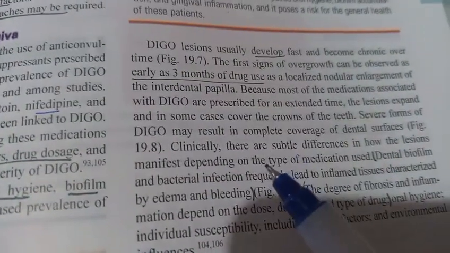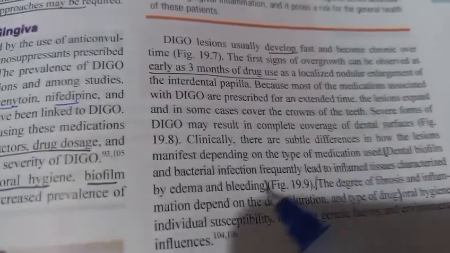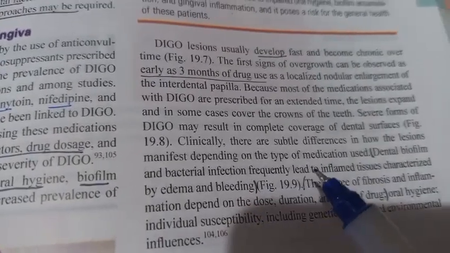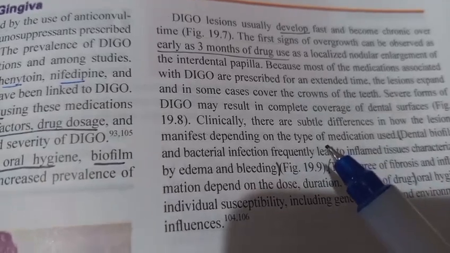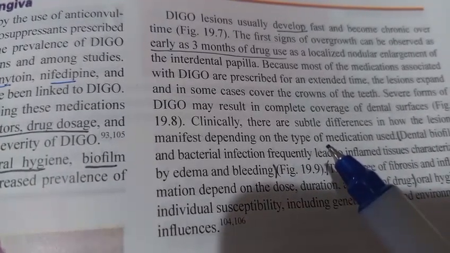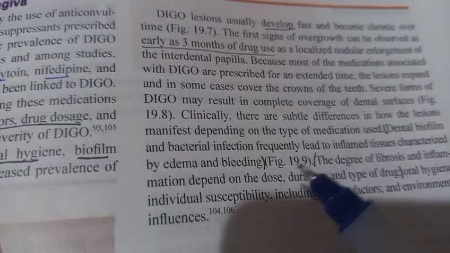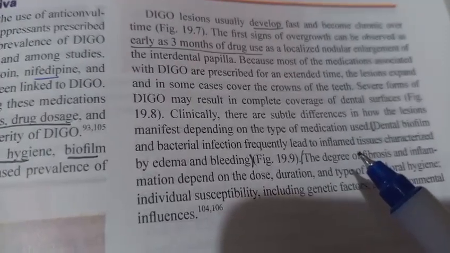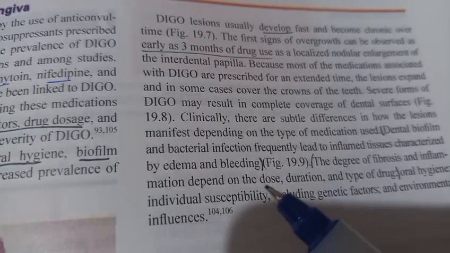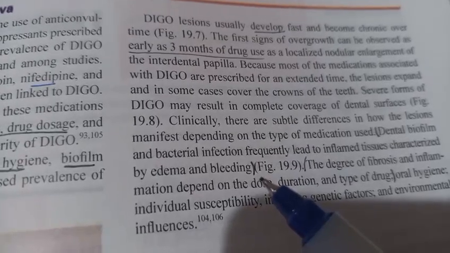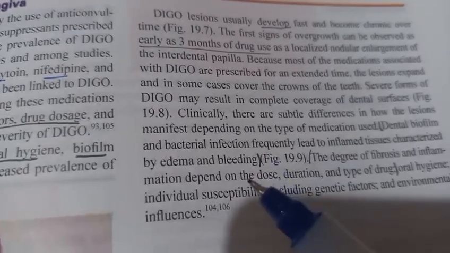Now clinically, there are subtle differences in how the lesions manifest depending on the type of medication. These are three different types of medications, and they can cause three different types of growths. Dental biofilm and bacterial infection frequently lead to inflamed tissues characterized by edema and bleeding.